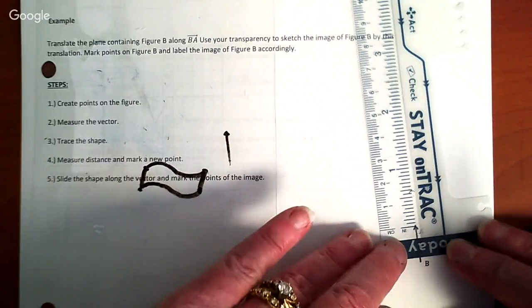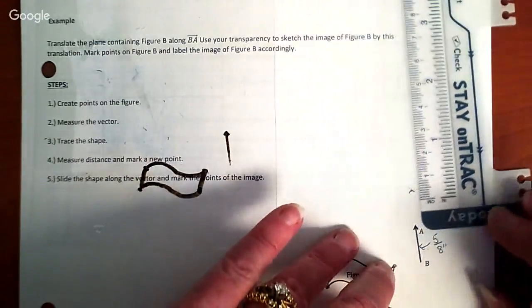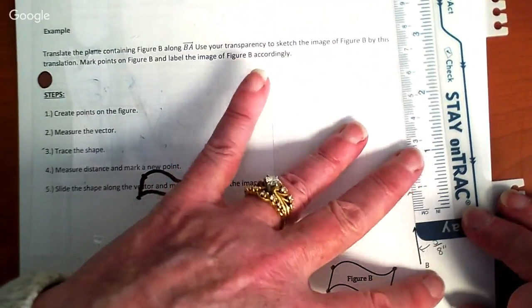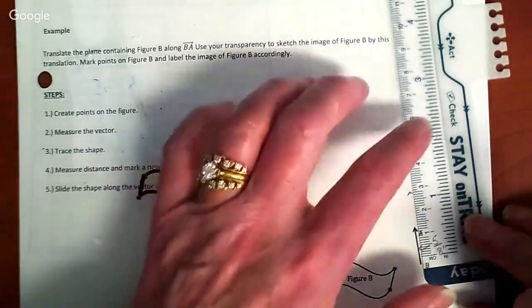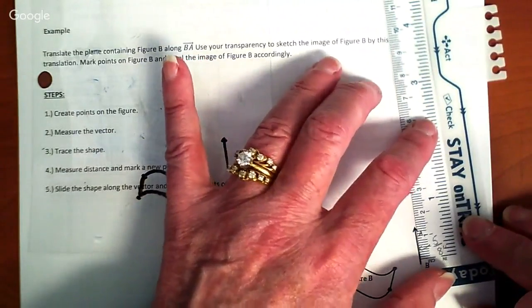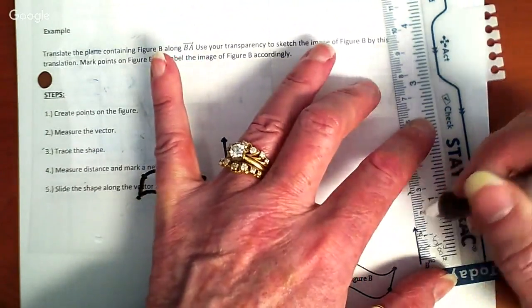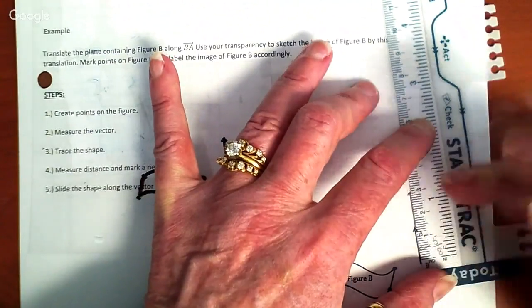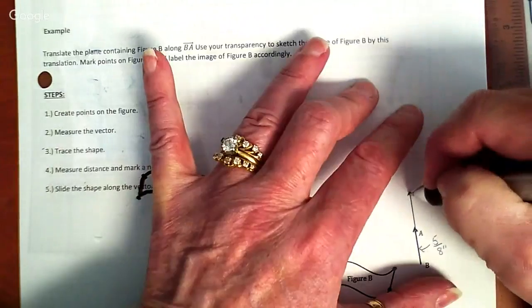And I do. Okay, so we're going to draw that line. For some reason, my fingers just really don't want to work right for me today. Sorry, guys. So we've drawn our vector, drawn our new line.